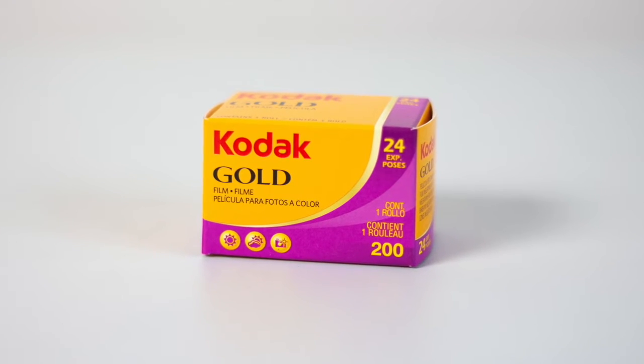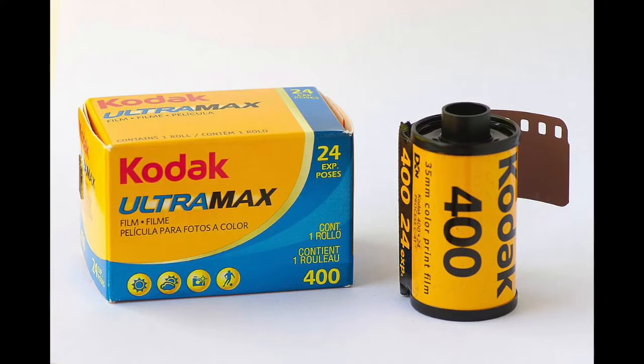It is still going to require good light conditions, but it will be more forgiving than a 100 ISO film. As we climb up the ISO ladder, we're going to get to the 400 ISO film, which is probably going to be the best film for you to shoot as a beginner. It's going to be much more versatile and it's going to be able to handle an overcast day and maybe even some indoor photography. In this category, you will find the Kodak Ultramax, Kodak Portra, the Fuji Xperia, and many more.